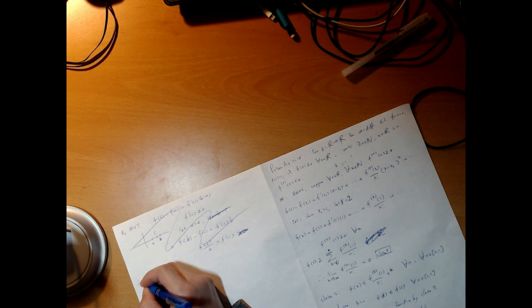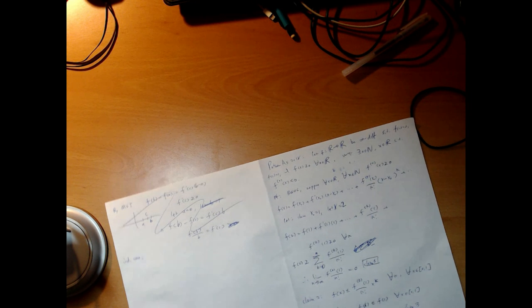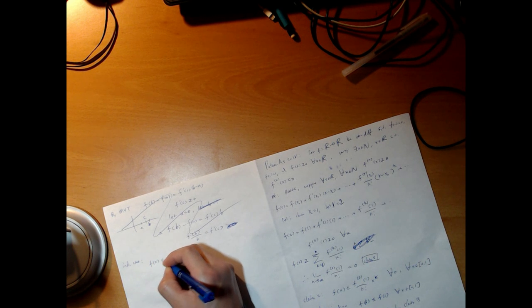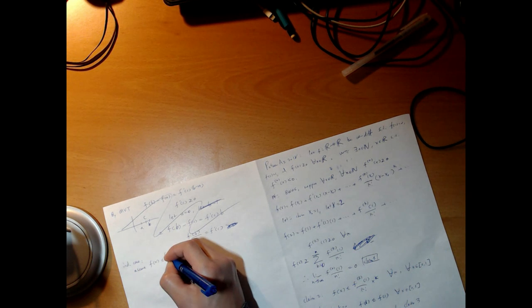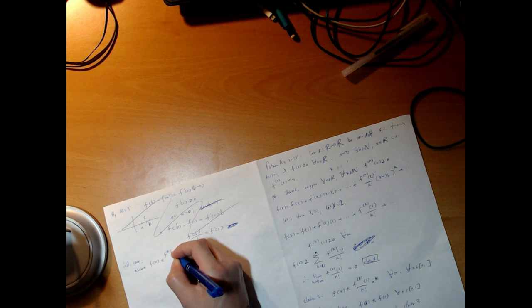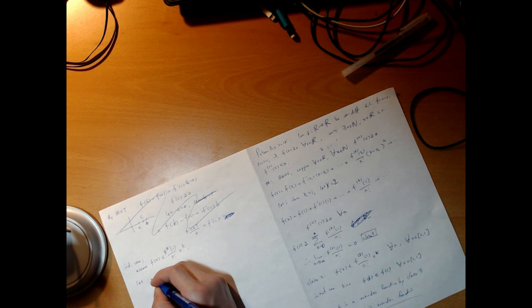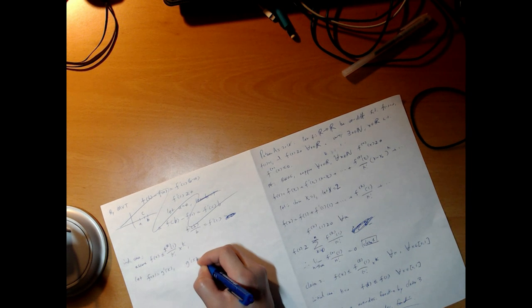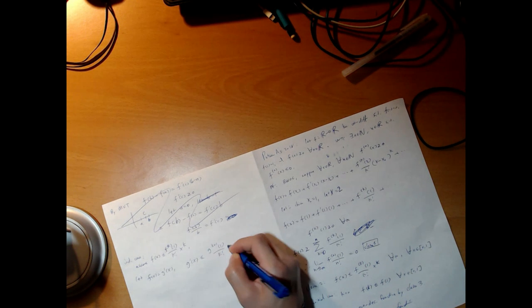Let's do the inductive case. I forgot why, and I can't think of it right now. So in the inductive case, f(x) is less than or equal to, we assume this is true. And then we can let f(x) equal g'(x). Then g'(x) is less than or equal to f^(k+1)(1) x^k over k!, right?